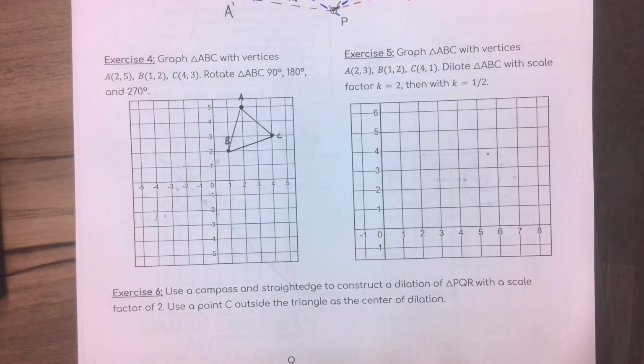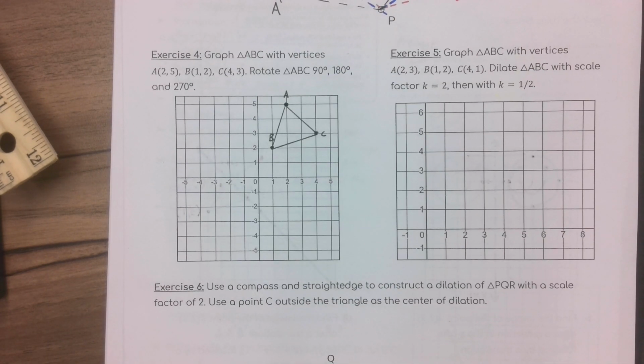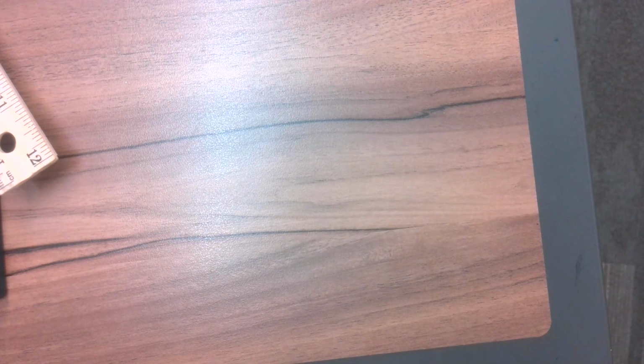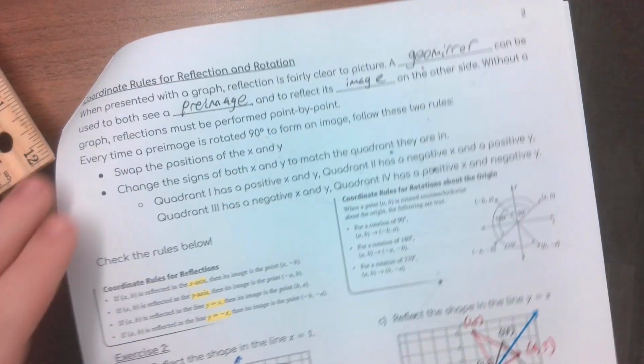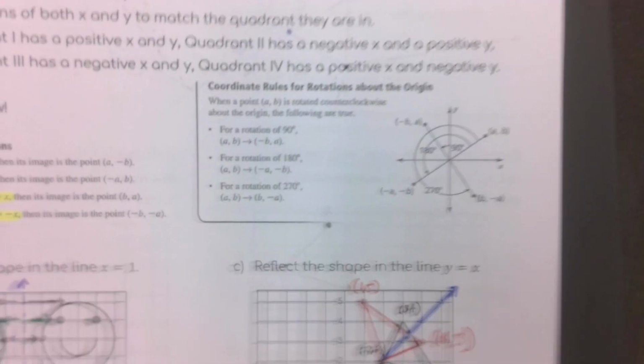Well, if we want to do this with a protractor, this would take ages. I mean, you saw how long that first one took. So instead of rotating with a protractor, I want us to flip to the previous page to look once again at our rules. So in addition to the rules for reflections, we also have rules for rotations.